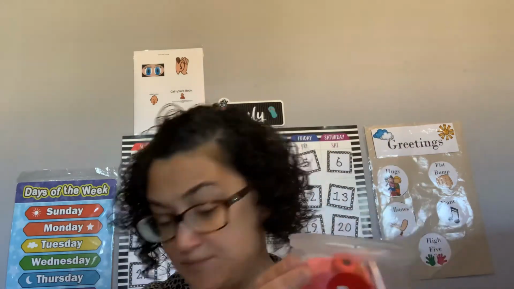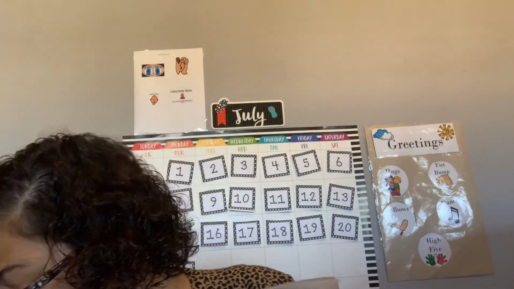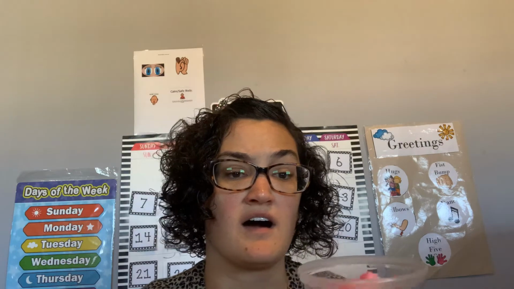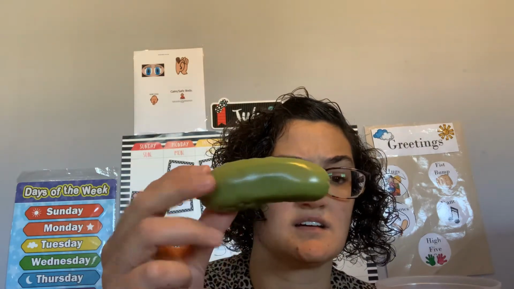A pan. Pan makes the P sound, so it goes in the P bucket. And then, last but not least, I have this. What is this called? Pickle. Pickle goes in the P bucket.